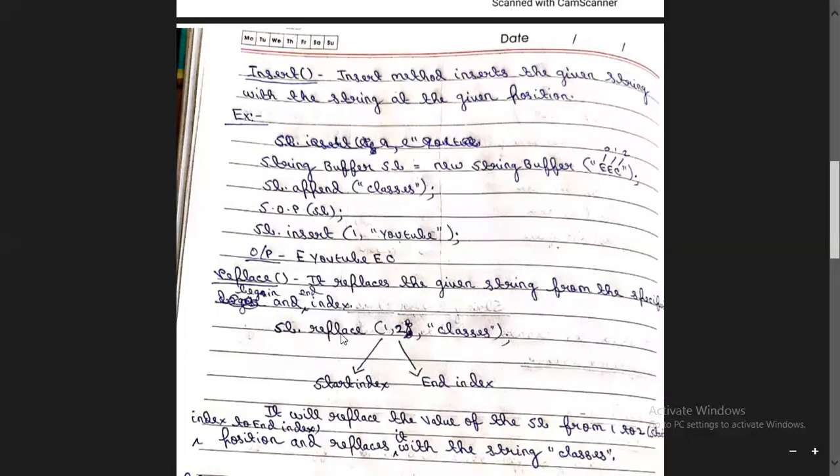Now in this replace method, the parameter is divided into three parts. The first part of the parameter defines the start index. The second part defines the end index, and the third part mentions the particular string which we want to replace.